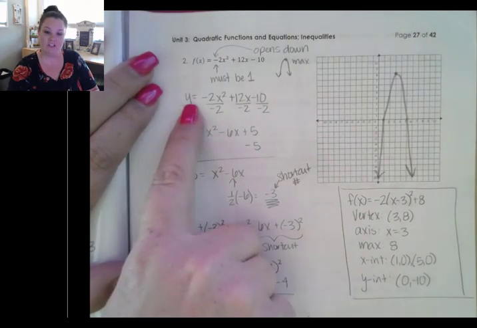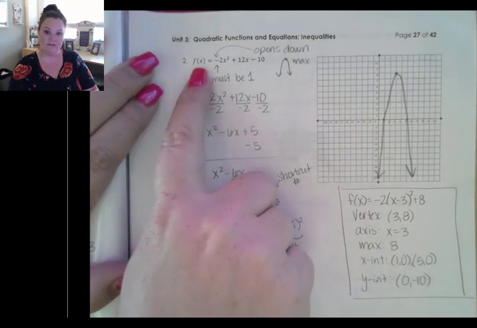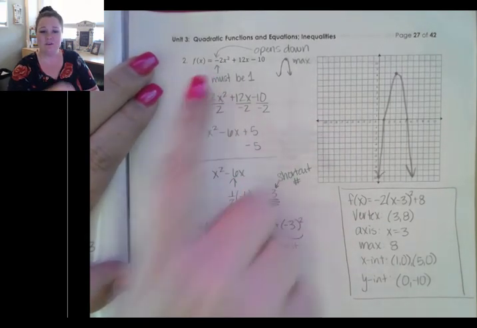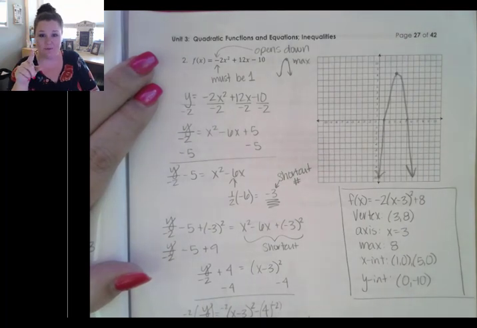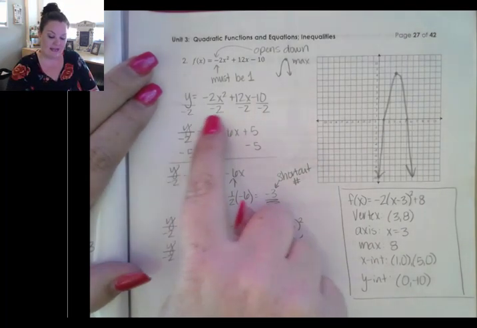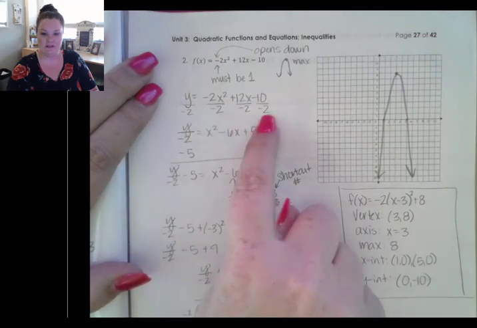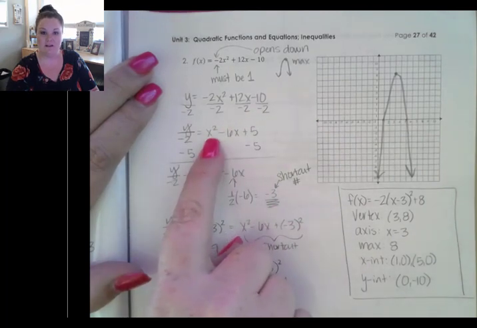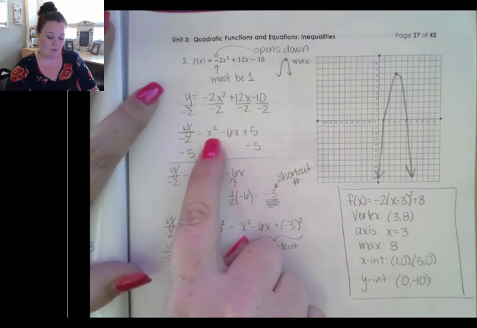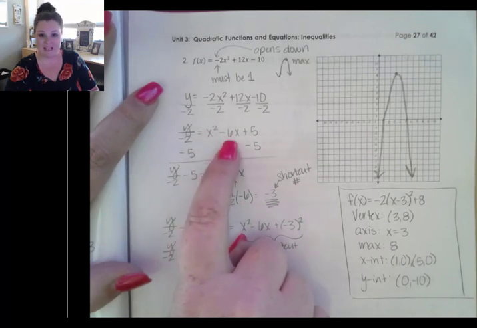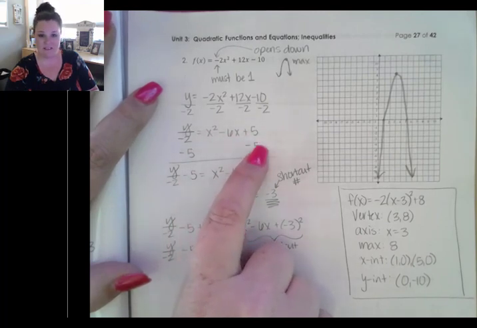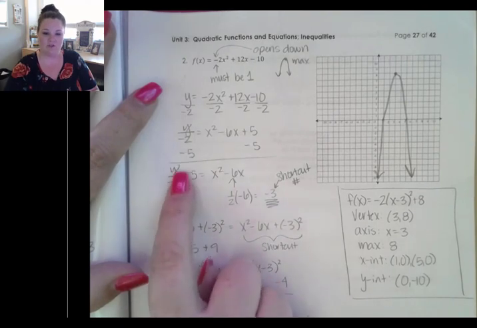We take it out of function notation by using y instead of f of x. And then our leading coefficient must be 1 in order to complete the square. So we're going to divide the -2 off everything so that we get just a nice x squared. And in order to complete the square, remember we only need the x squared term and the x term. So we're going to take that constant term and move it to the other side by subtracting.